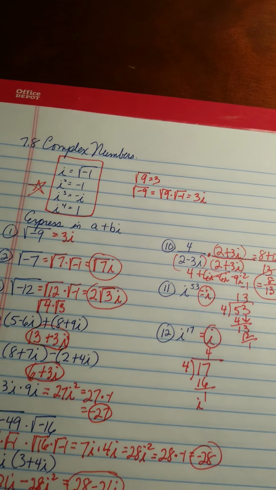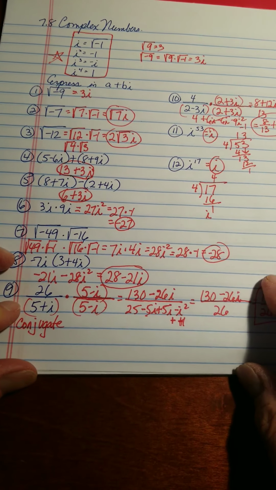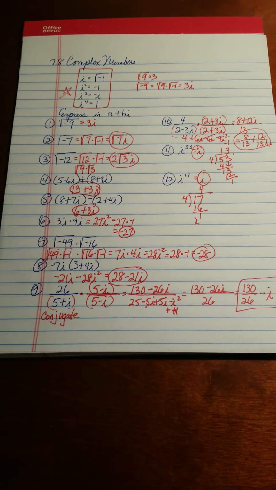So let me give you a full screen of this so you can take a picture if you need to. I'll pull it back up just a little bit.